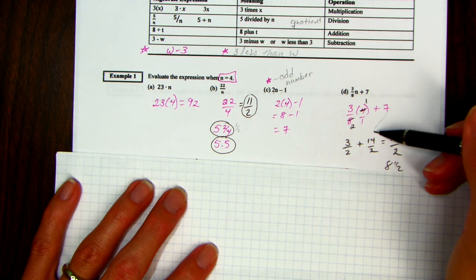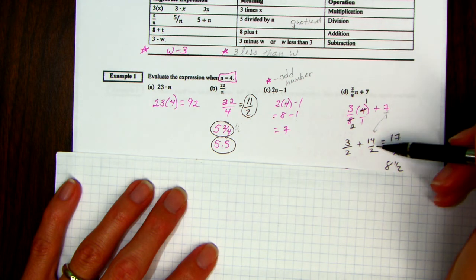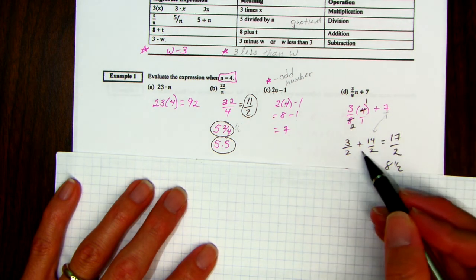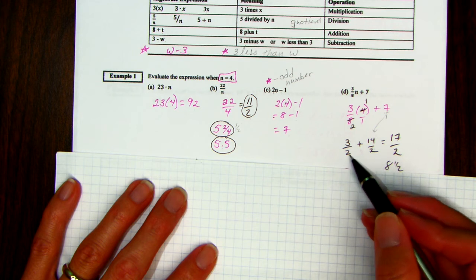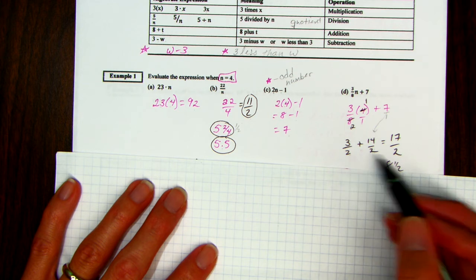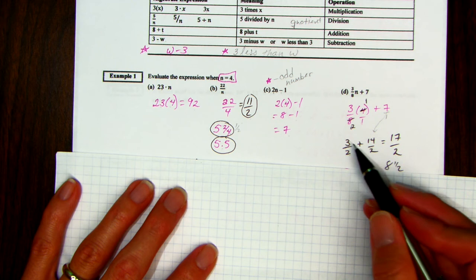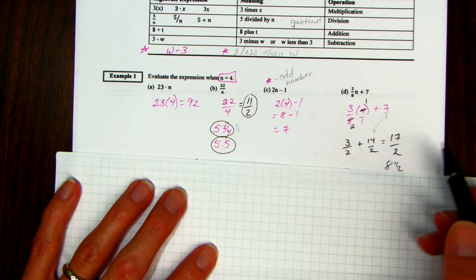Oh, look what I did here. 7 is the same as 14 over 2. 14 divided by 2 is 7. The reason I changed this is so I have a common denominator, because I cannot add fractions unless the denominator is the same. Now that 2 is my denominator, or bottom number, go ahead and add 3 plus 14 equals 17.